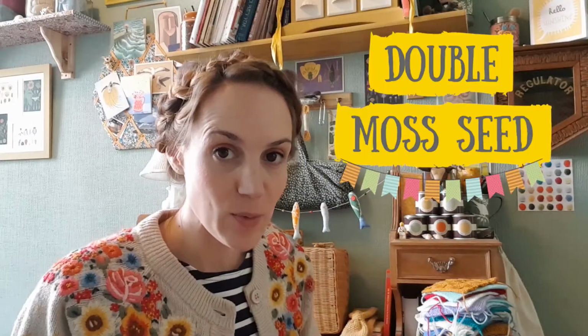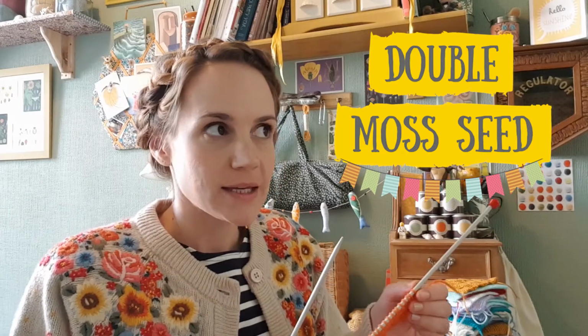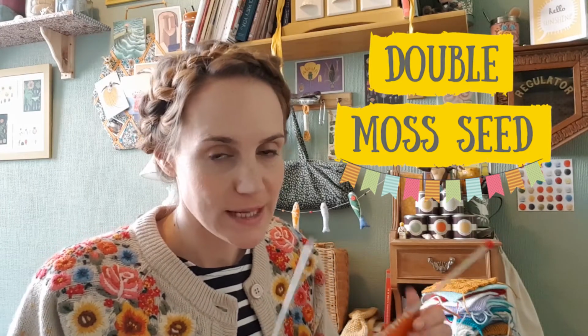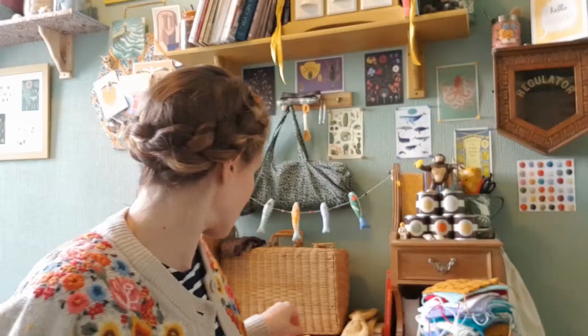So with the double moss seed stitch, you're alternating every 2 rows instead of every row as you do with the moss seed stitch, and you're also alternating every 2 stitches, whereas with the moss seed stitch obviously you're alternating every other stitch.